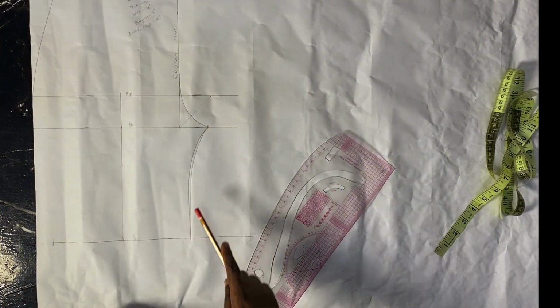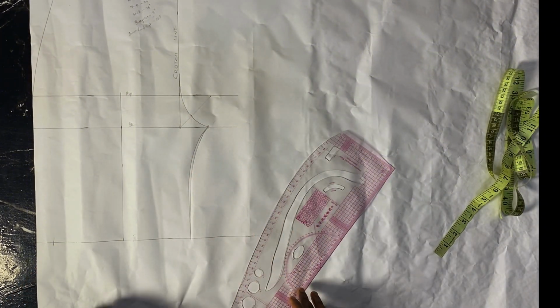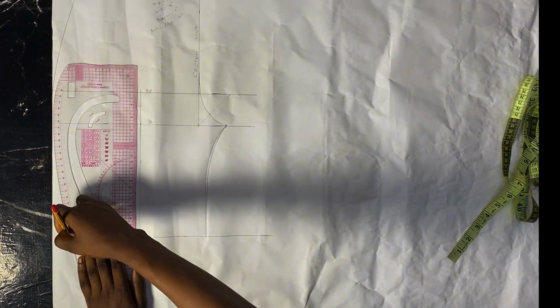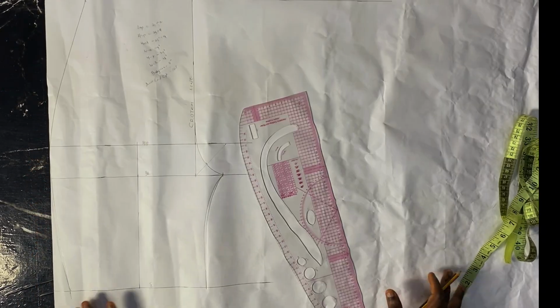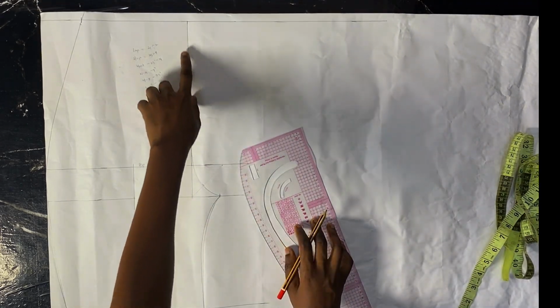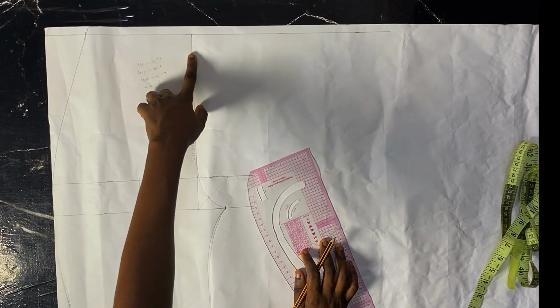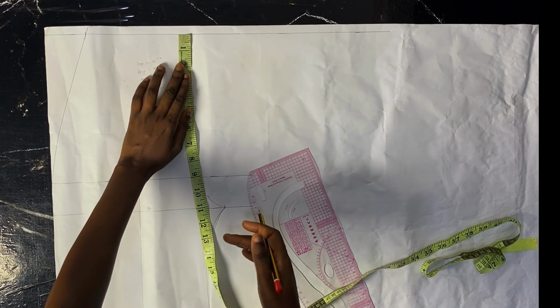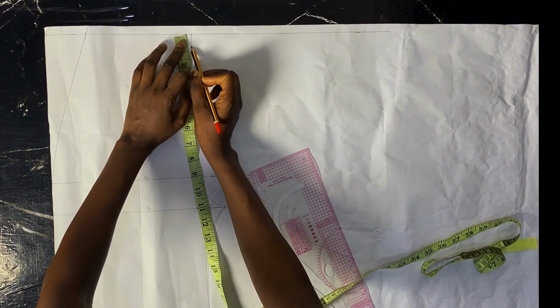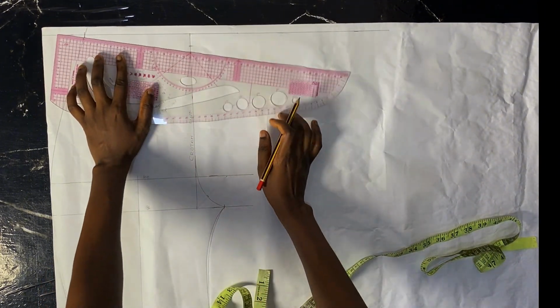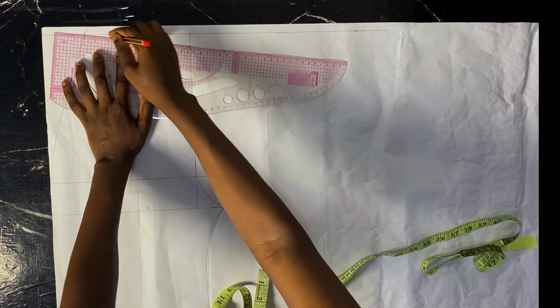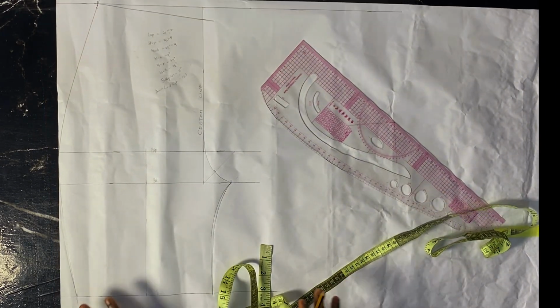I didn't like that curve, so I need another one outside. Once you're done with all of that, come back to your waistline and come down by 0.75. The back should be higher than your front when it comes to trousers. So I'm going to come down by 0.75, and then have a slope over here. So this is our front pattern.